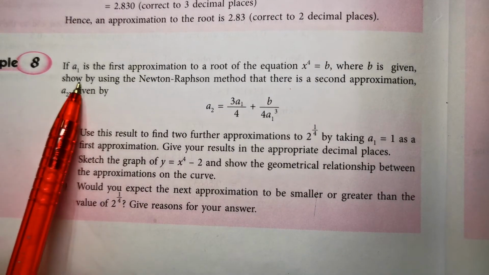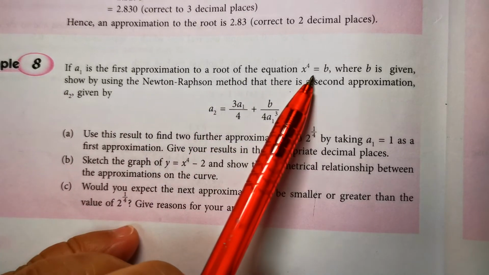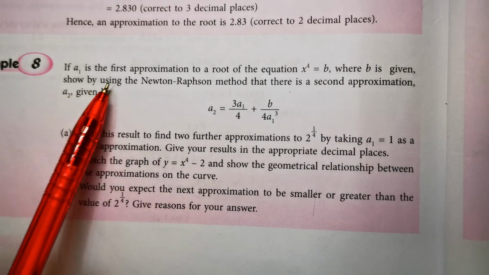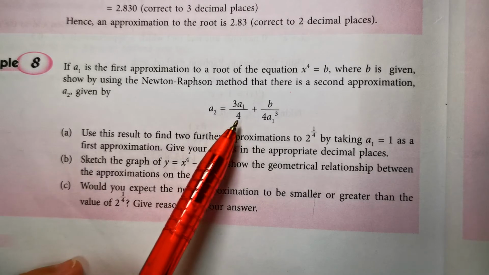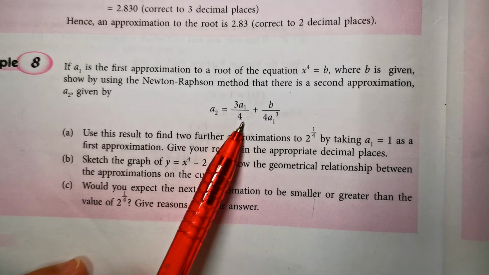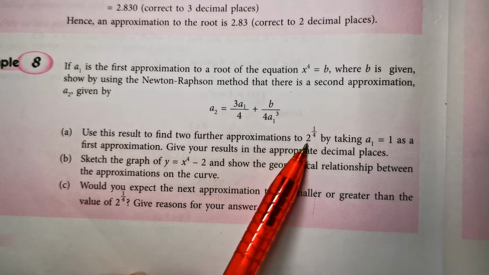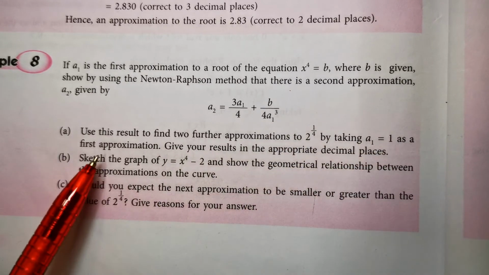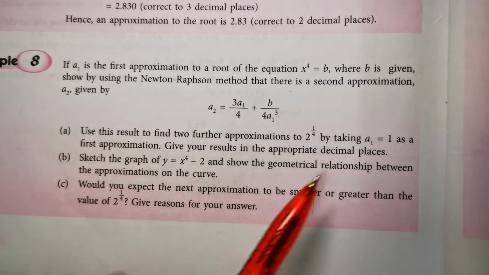Okay, this question sounds like this. If A1 is the first approximation to a root of this equation, where B is given, then show by using the Newton-Raphson method that there is a second approximation given by this. Then use this result to find 2 further approximations to 2 to the power of 1 over 4, by taking A1 equals 1 as the first approximation, then give your result in appropriate decimal places.